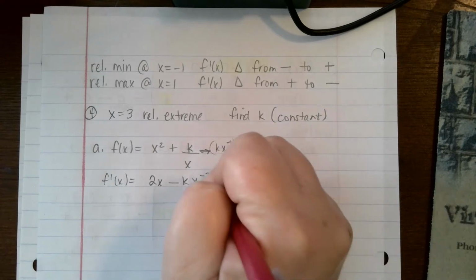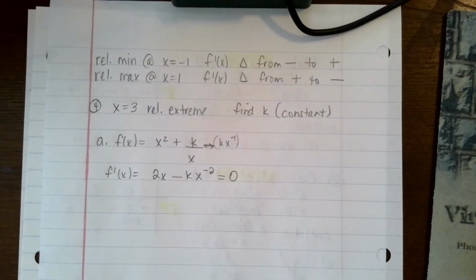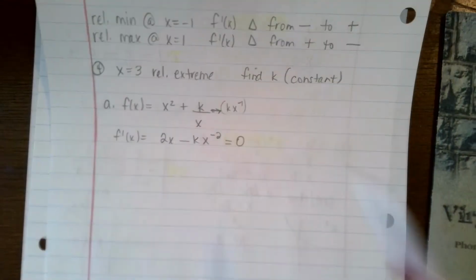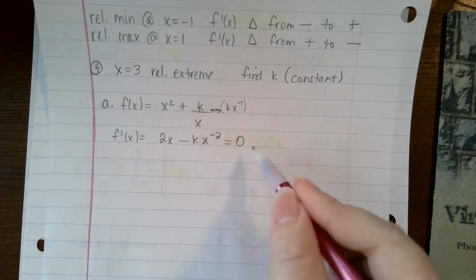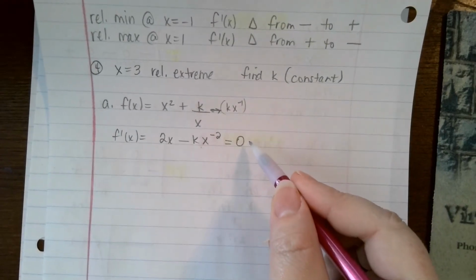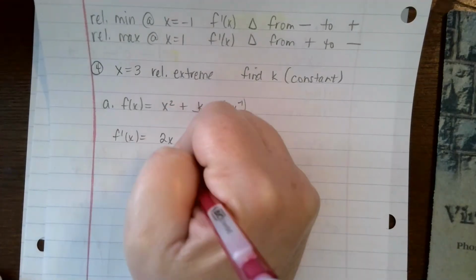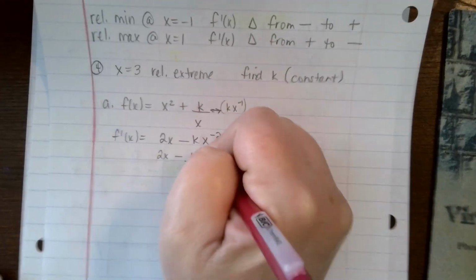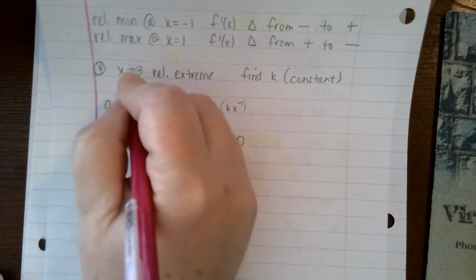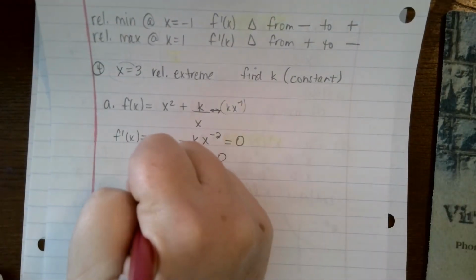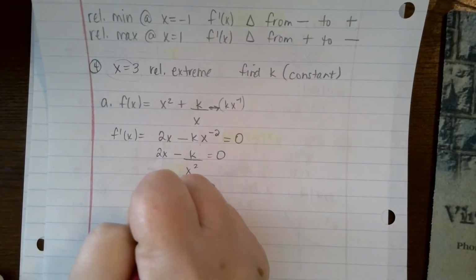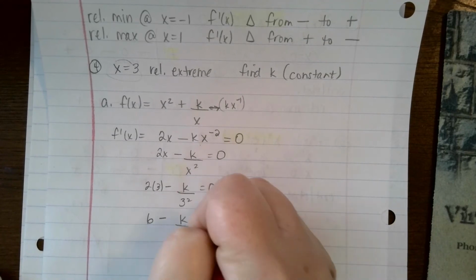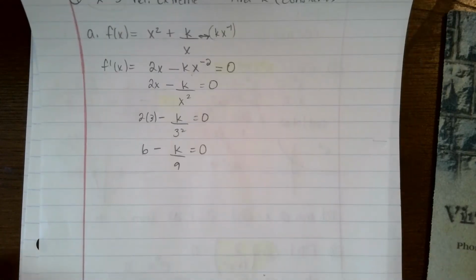So we need to set that equal to 0. Now here's the deal. They said that x equals 3 is a relative extreme. That means that when x equals 3, your derivative should equal 0. So we have 2 times x minus k over x squared equals 0, when x equals 3. So 2 times 3 minus k over 3 squared equals 0. So we get 6 minus k over 9 equals 0, and now we can just solve.